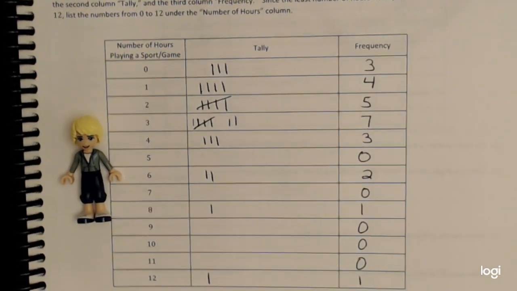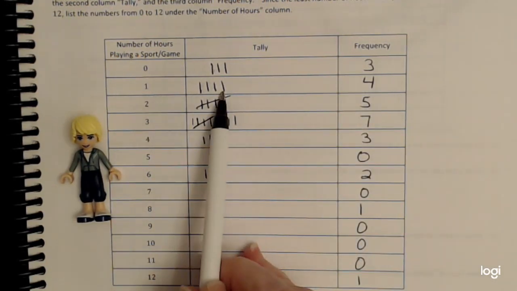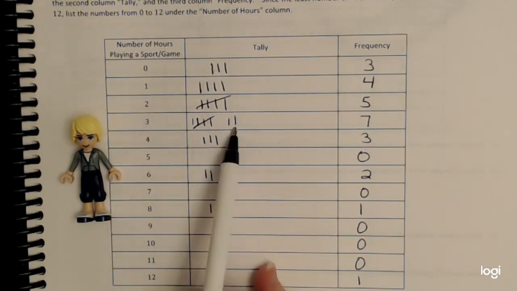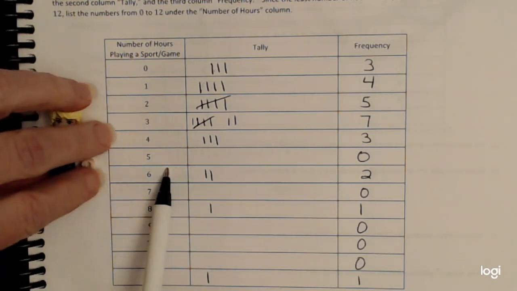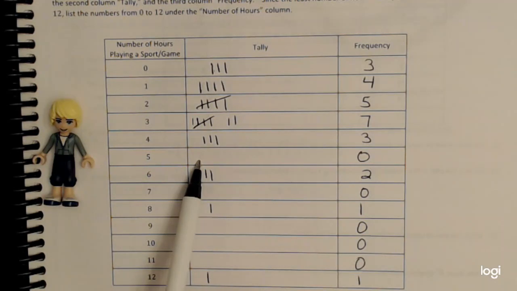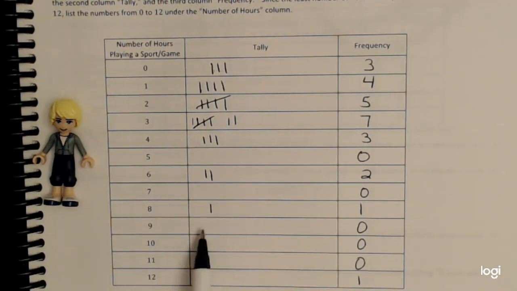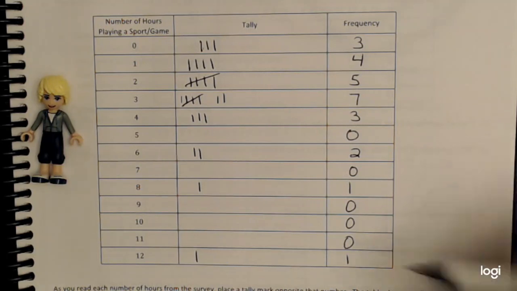For the 0, I had the 3 tally marks and the 3. For 1 hour, there were 4 students, so I put a 4. 5 students said 2 hours. 7 students said 3. When you look down here at 5, there were no students that picked 5 hours, so I didn't have any tally marks, but the frequency I need to put is 0. There were 0 students. Same thing with the 7, 9, 10, and 11. I went ahead and put the 0 here under the frequency table.